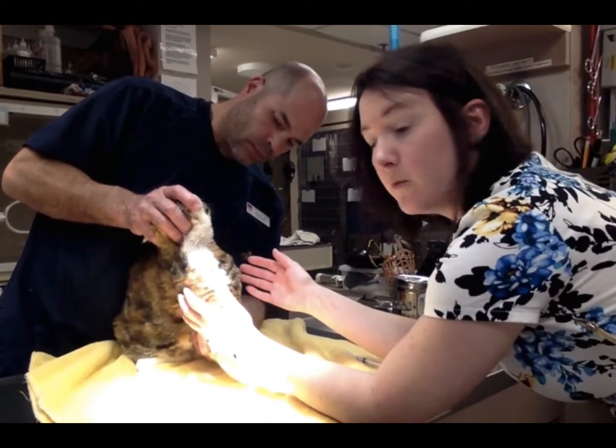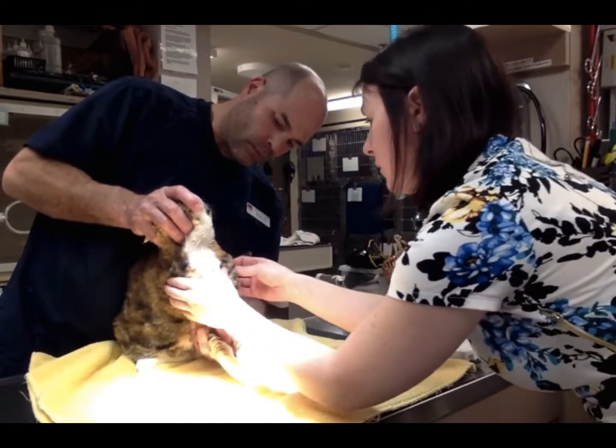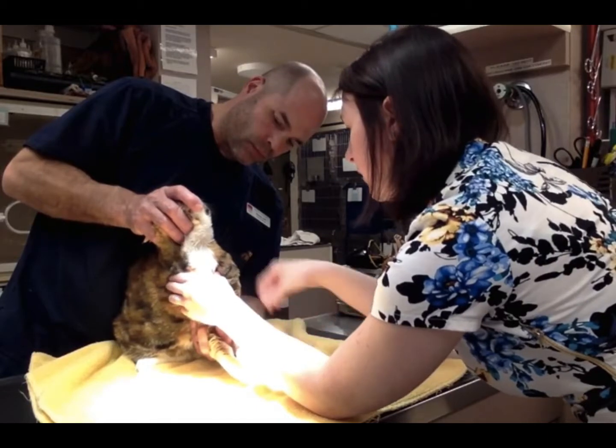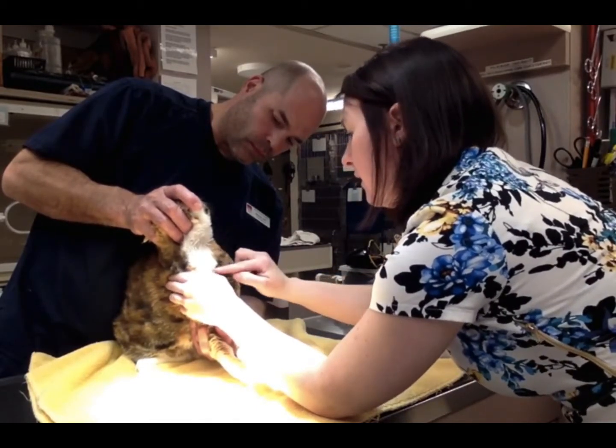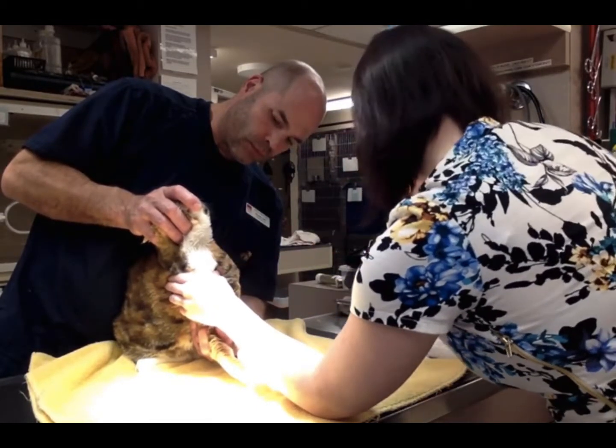Alright, so I'm going to do a jugular blood draw on a feline patient. I have an assistant holding her head up and holding her legs down for me in a sternal position. I'm going to go ahead and occlude the vessel right here, and I can see it pop up.